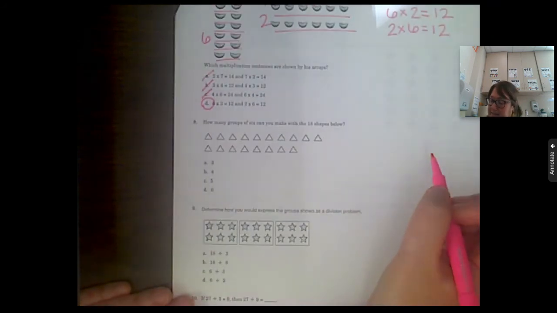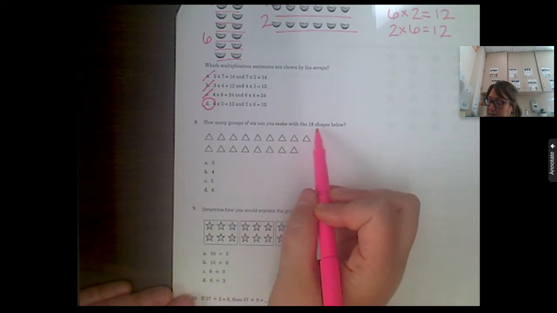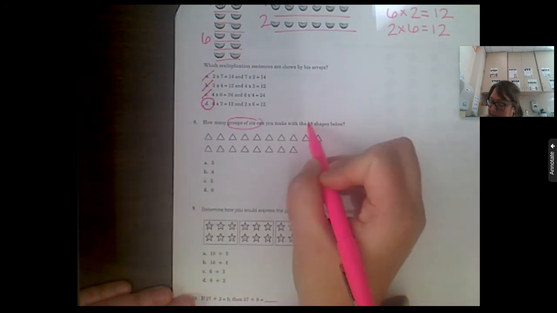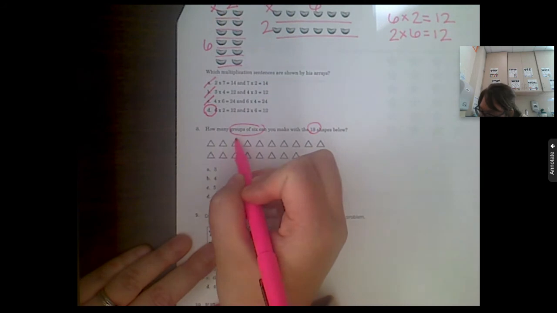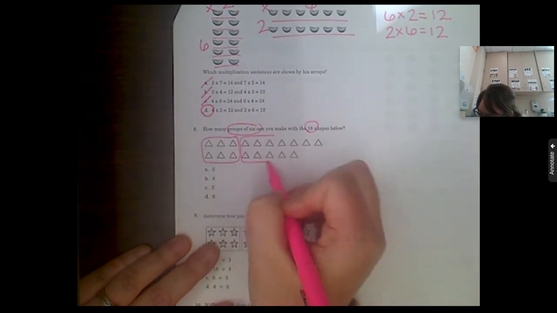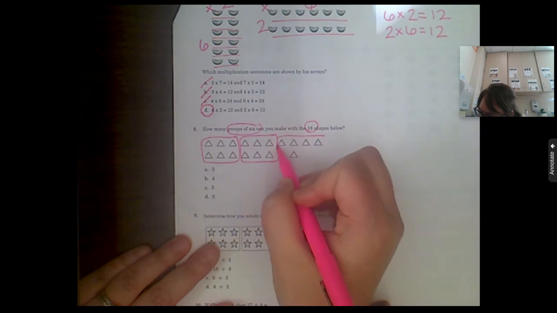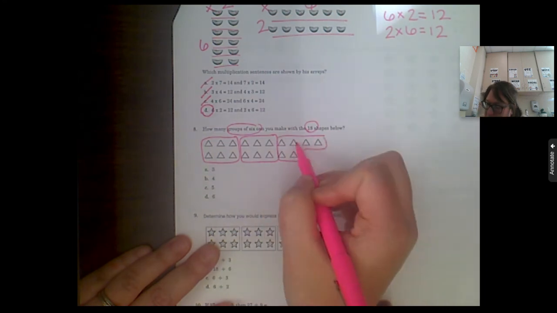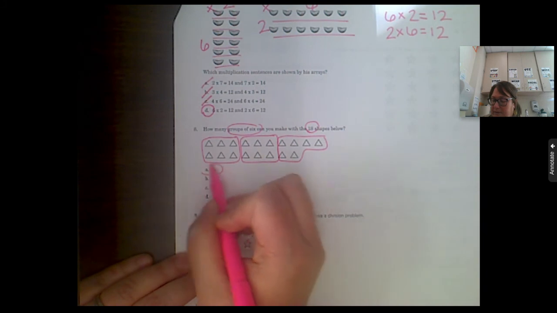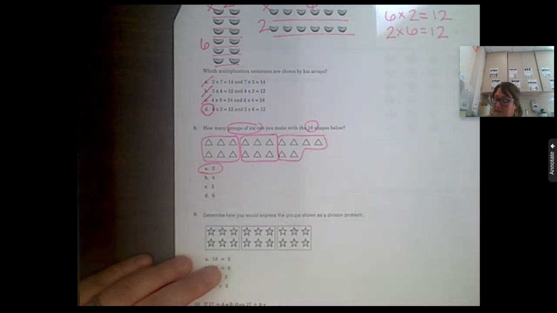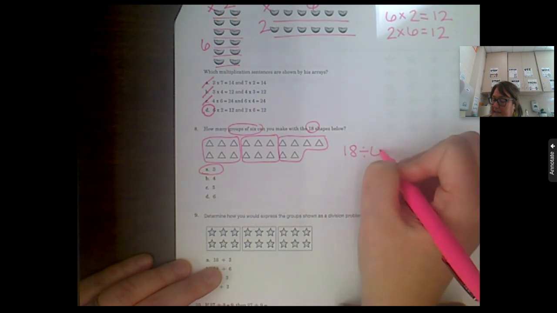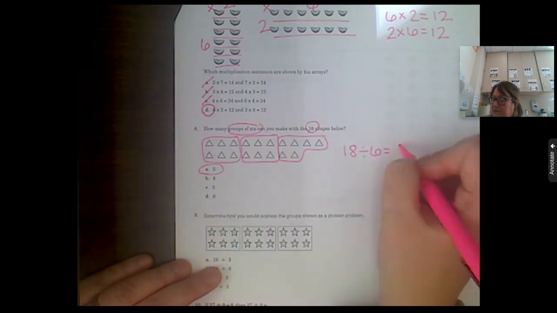Number 8. How many groups of 6 can you make with the 18 shapes below? So we want to make groups of 6. And there's 18 total shapes, so I'm going to circle groups of 6. So there's 6. There's 6. And there's 6. 1, 2, 3, 4, 5, 6. So how many groups did I make? 1, 2, 3 groups of 6. If I wanted to write a number sentence for that, 18 is my total. I'm dividing by 6, and I had 1, 2, 3 groups.